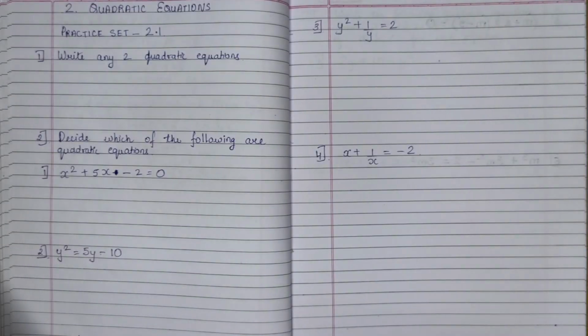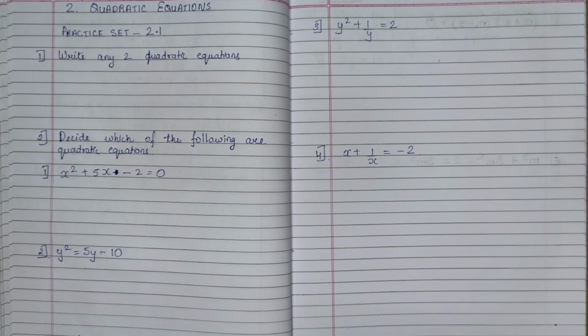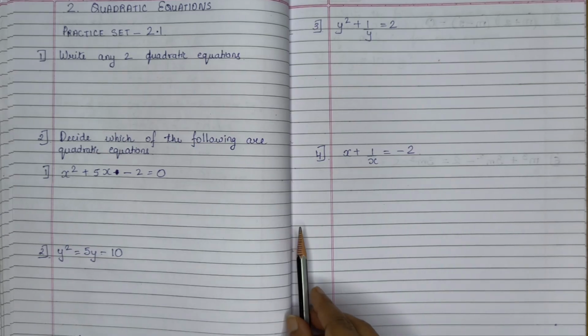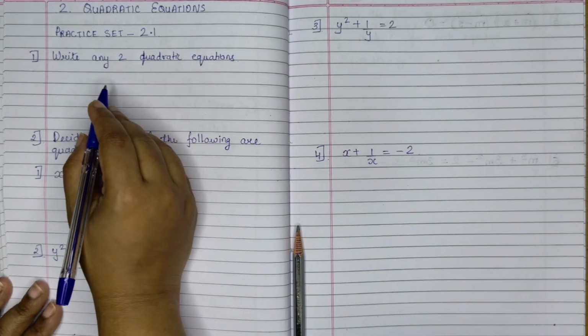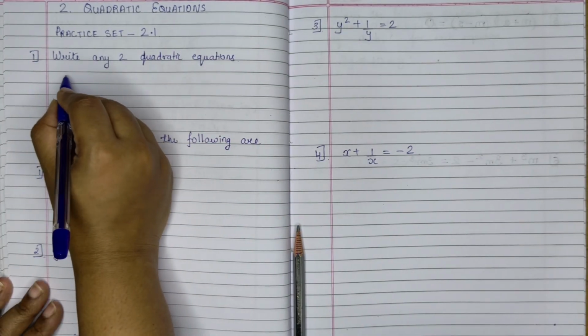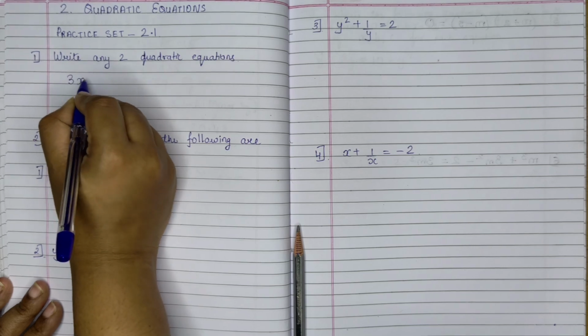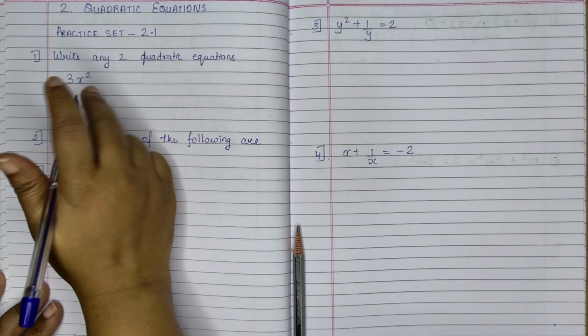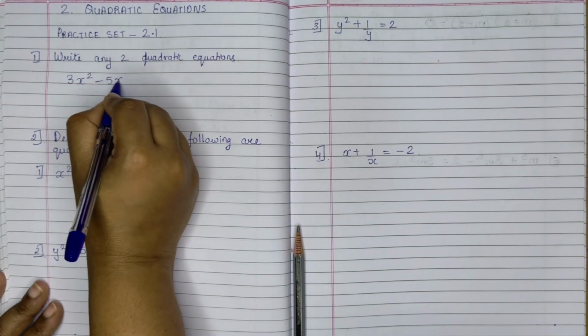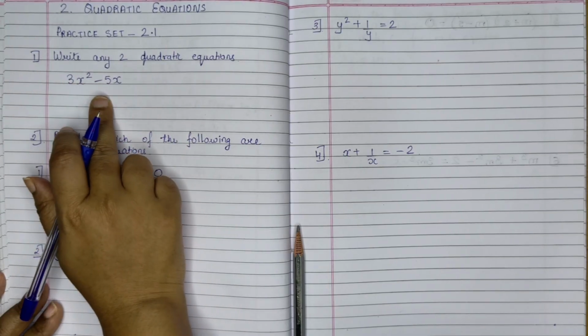In practice set 2.1, write any two quadratic equations. They have asked us to write any two quadratic equations. This is an open-ended question. You can write any quadratic equation of your choice. Suppose I am writing the same example I showed you just now, 3x square minus 5x. This is your first quadratic equation.